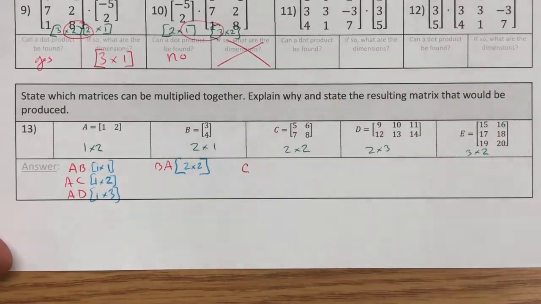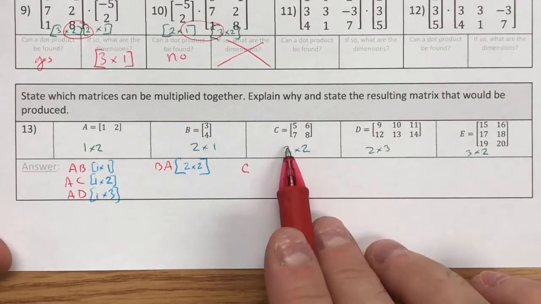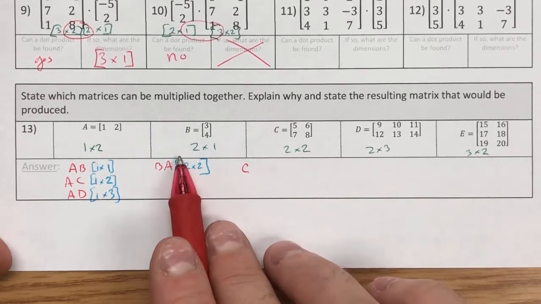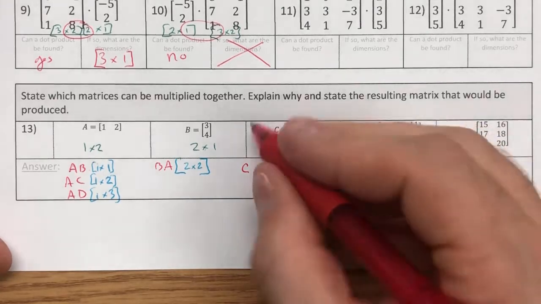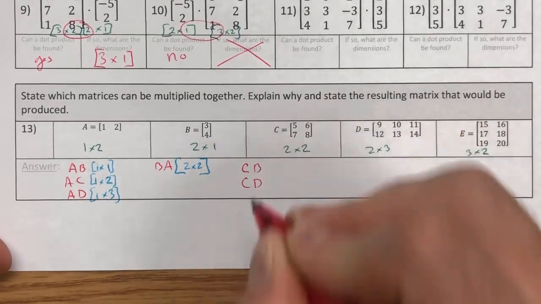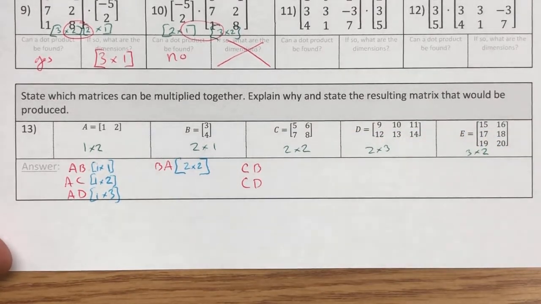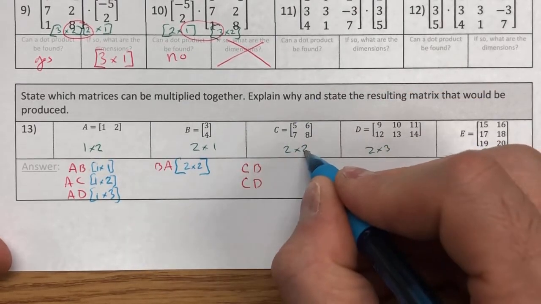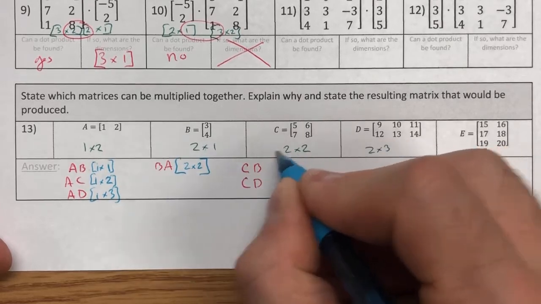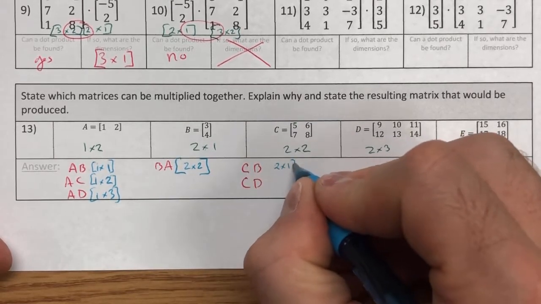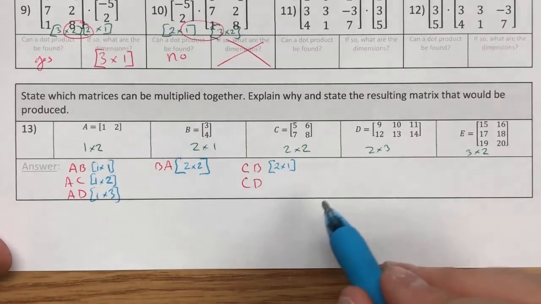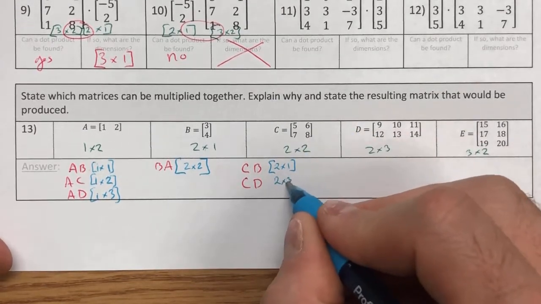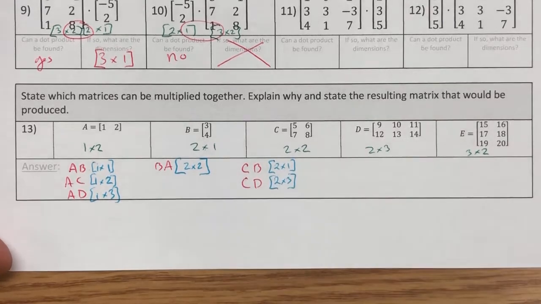So let's go ahead and pair up C with everything we can. Now for C, we're looking for, again, anything with 2 rows. So I can pair it up with either B or D. So B or D can be paired up with C. If I paired up B with this, I would say, okay, my inside numbers match. I would have a 2 by 1. If I paired it up with D, I would have a 2 by 3. Perfect.